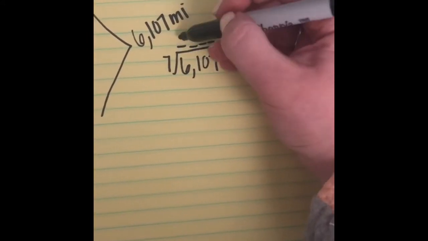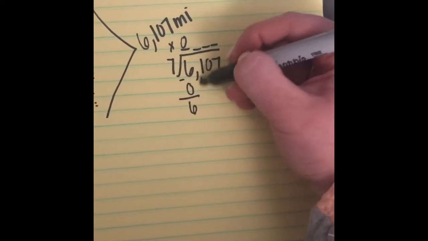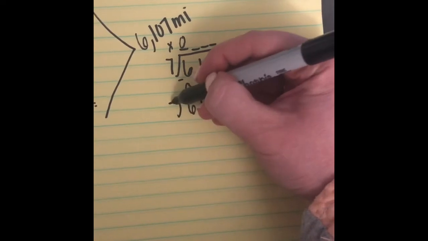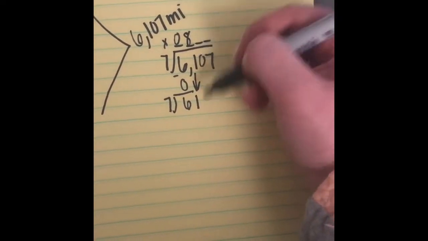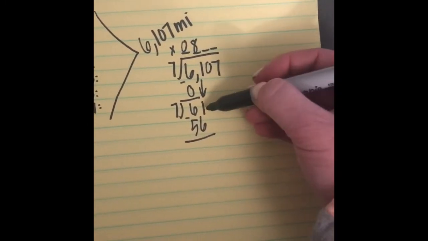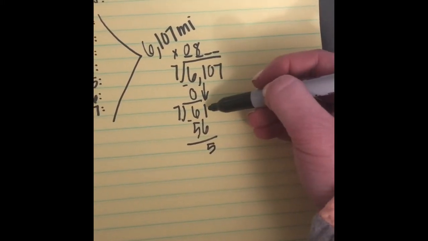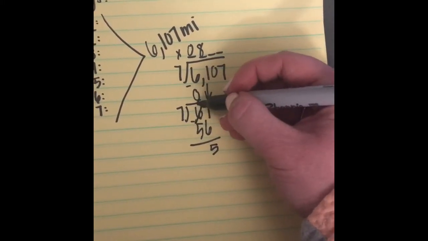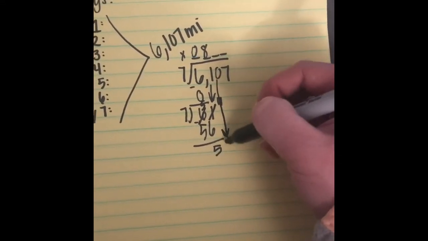So 7 goes into 6 0 times. 7 times 0 is 0. Subtract. Bring down our next digit. 7 goes into 61 8 times. 7 times 8 is 56. Subtract: 61, take away 56 is 5. If you need to, make sure that you borrow, okay? And then bring down your next digit.